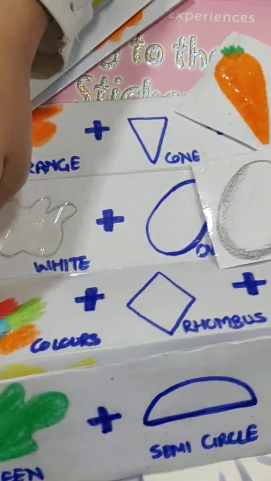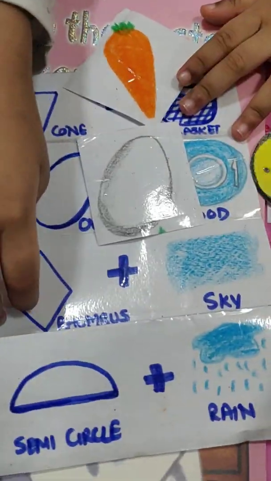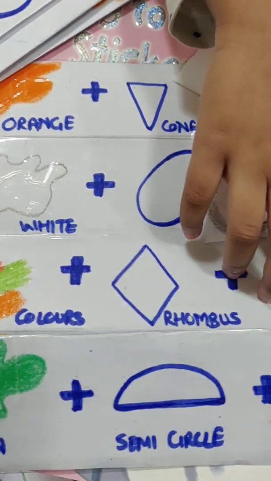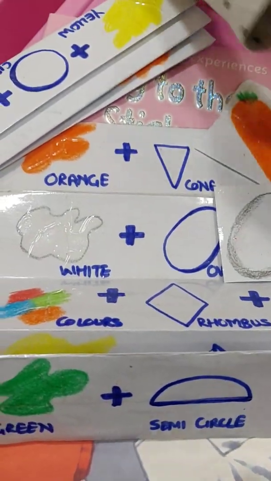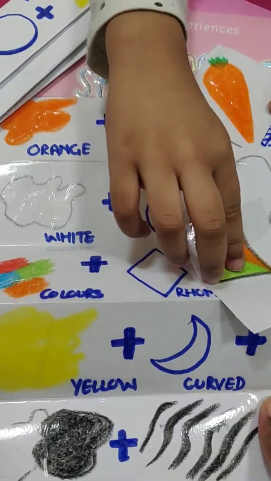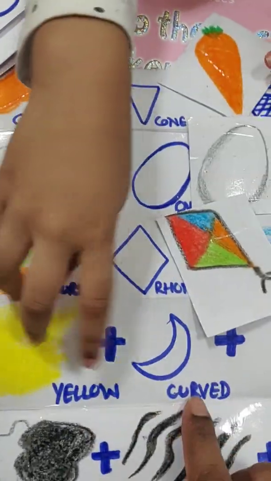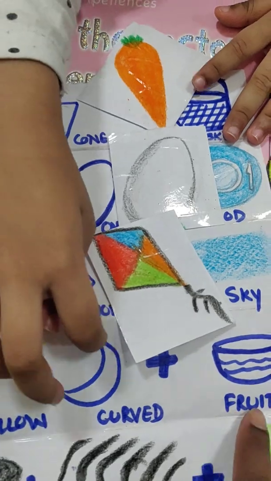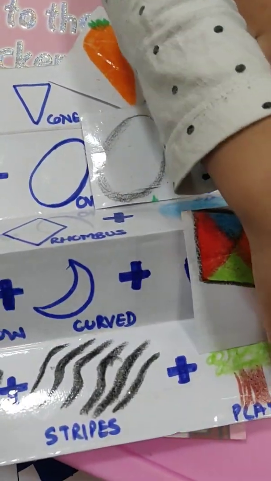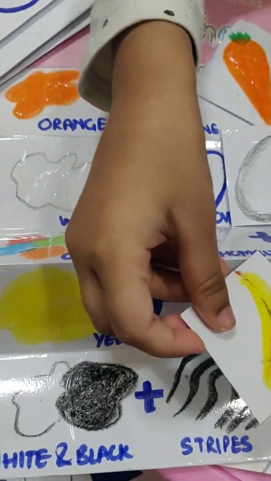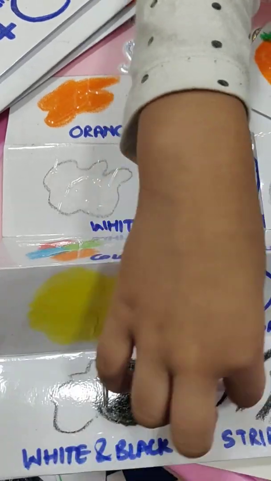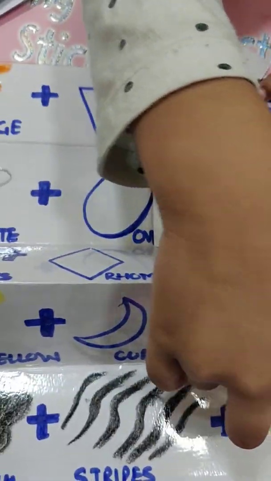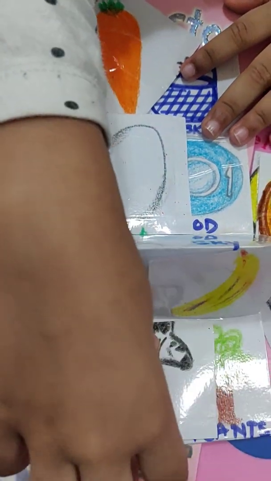It's a rainbow color. Rhombus shape. And it is in the sky. What is it? A kite. It's a kite. Good. Now, yellow, moon, curved shape. It's a fruit. Food. Banana. Very good. Now the next one is black and white. The stripes. Stripes and zebra. Zebras eat plants. Correct. Very good.